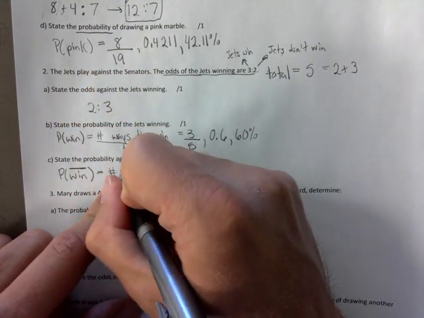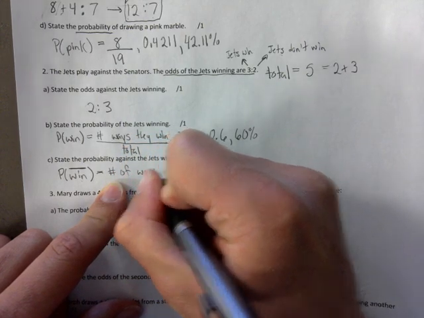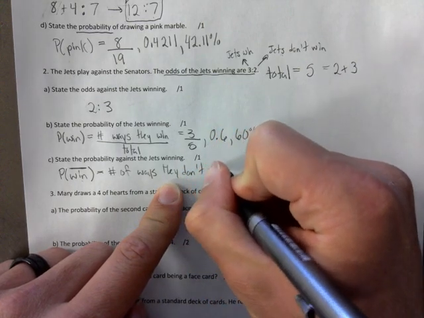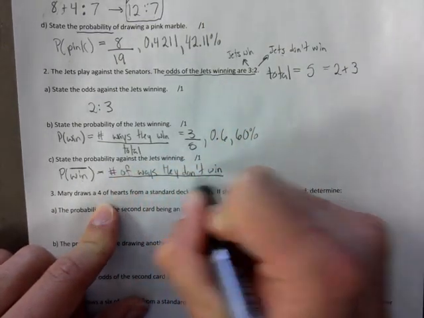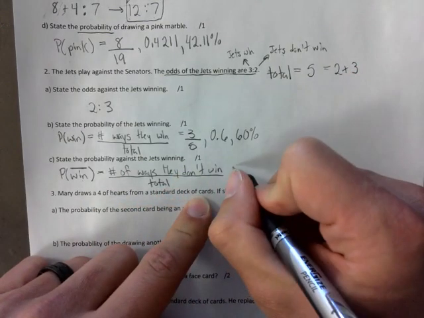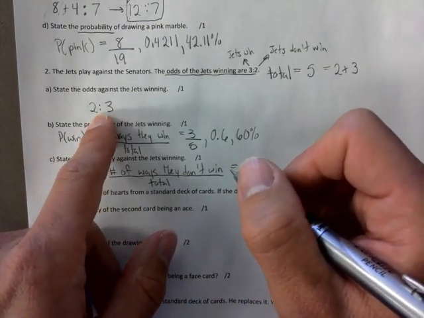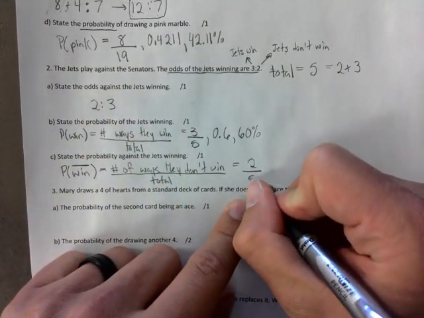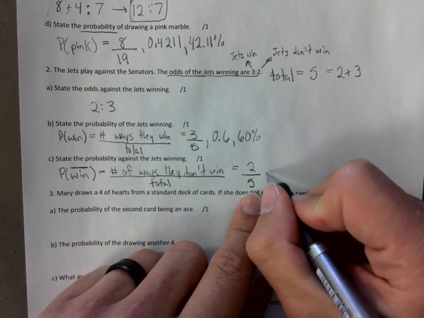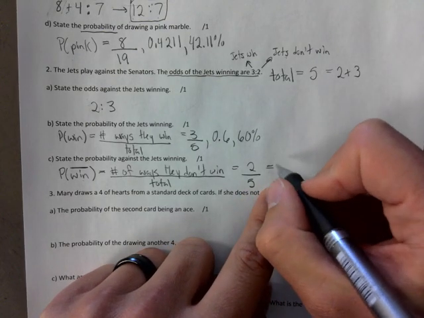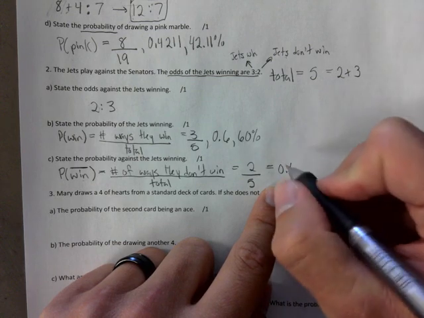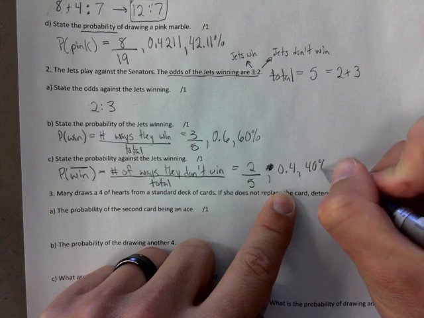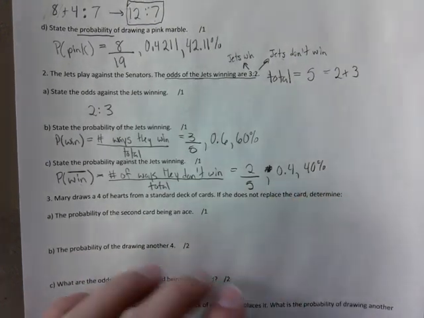So this is the number of ways they don't win over total. This is the odds against them winning, so we know that's a 2, and then our total stays the same as 5. Oh, sorry. And if you converted it, those would be the decimal and percent forms.